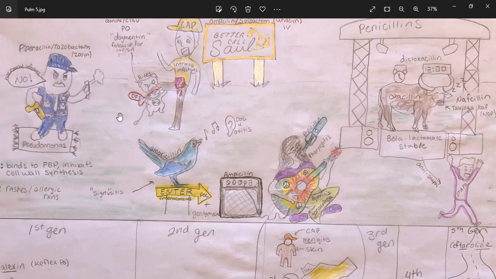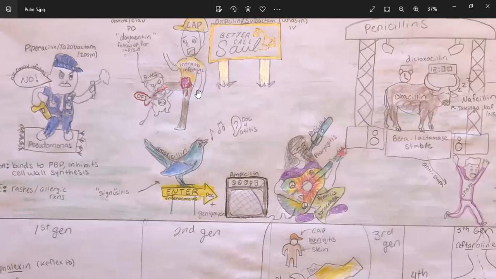So, penicillins, the mechanism of action for all these is that they bind to penicillin binding protein, inhibit cell wall synthesis. And adverse effects are just rashes and allergic reactions. So, I'll focus only on the penicillins that were covered for this respiratory unit. So, we will start with ampicillin sulbactam, which is shown up here.